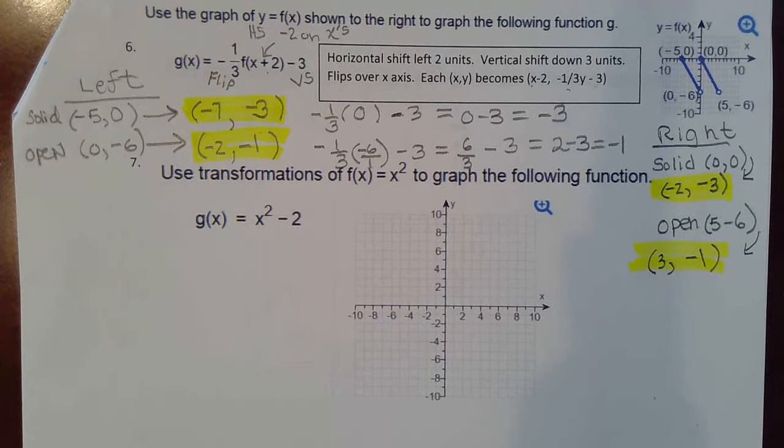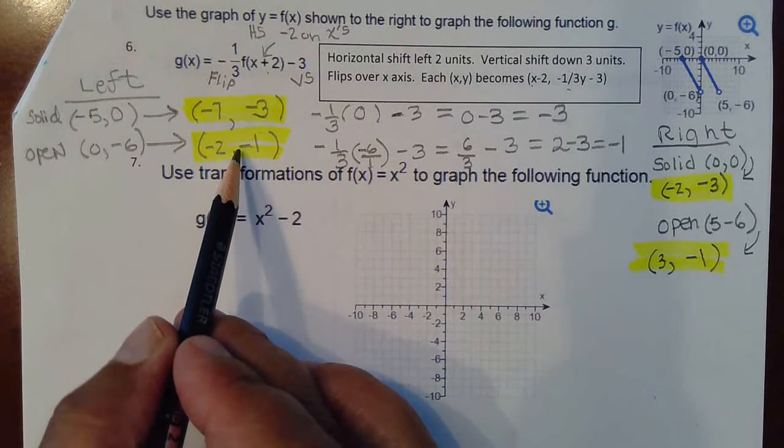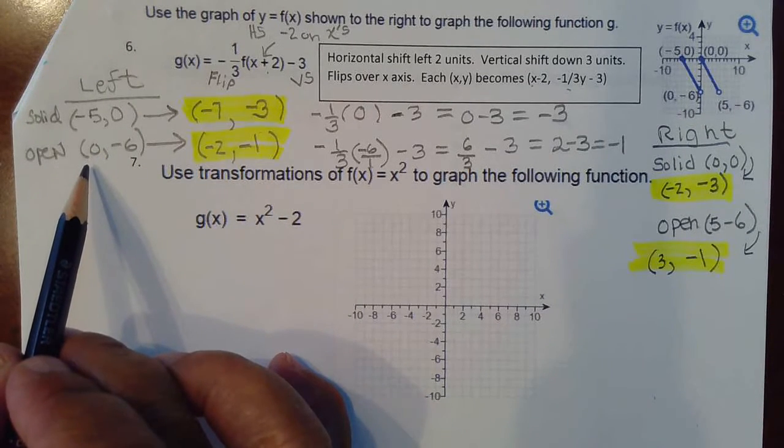Okay, continuing with section 2.5. I was just finishing up number 6. And again, it was like number 5 that had a leftmost piece and a rightmost piece. These were the new points that went with the piece furthest to the left.